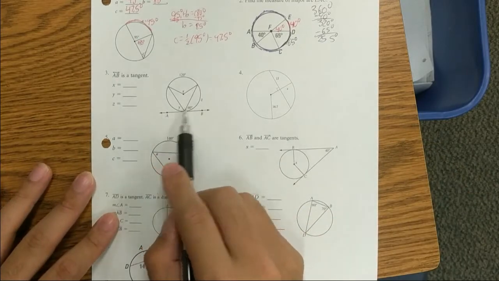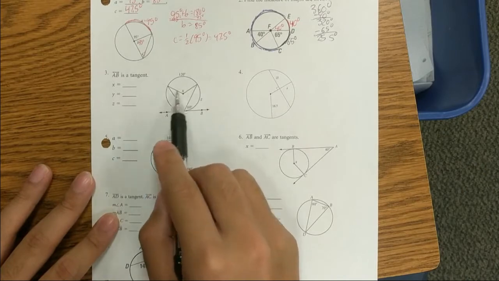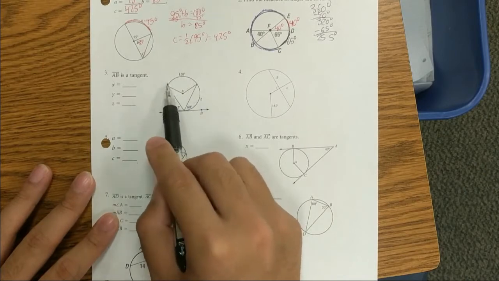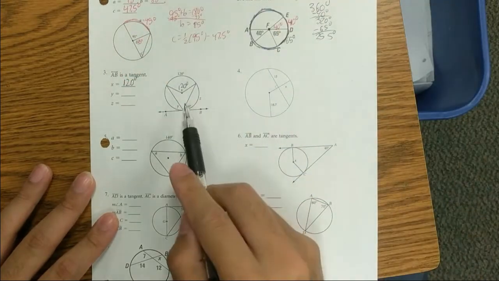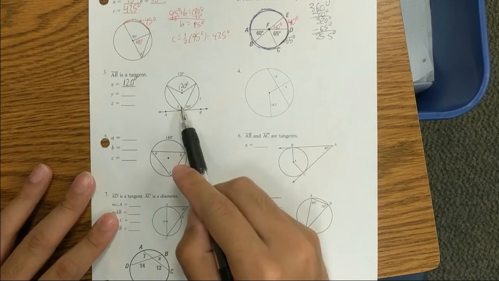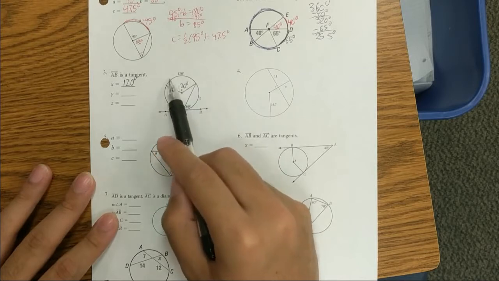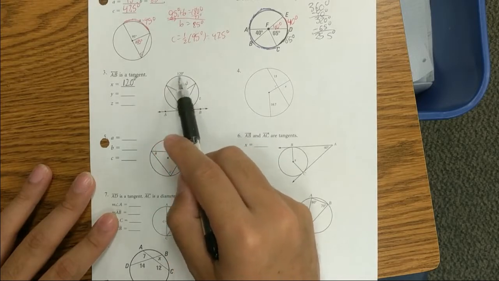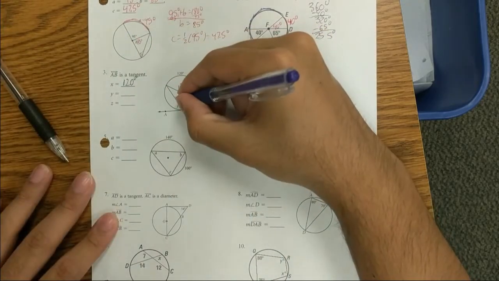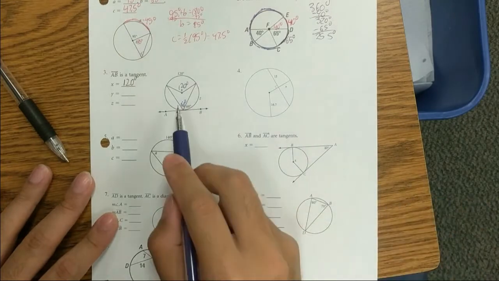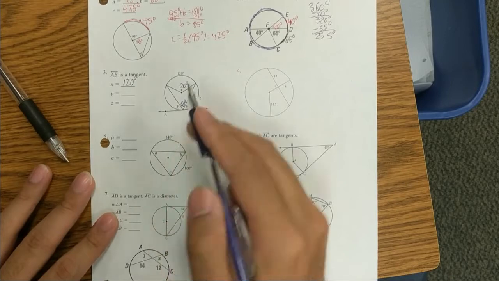Okay, AB is a tangent. Well, let's see. X is a central angle, which intercepts a 120 degree arc, so X is also 120 degrees. So this unmarked angle down here also intercepts the 120 degree arc, but I know that inscribed angles are only half their intercepted arc. So half of 120 means that this angle over here is 60. Okay, and then I know that a straight line adds up to 180, so that must mean that Y is also 60.